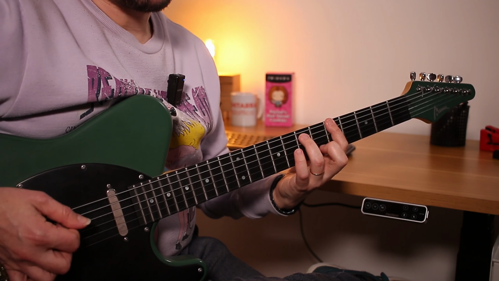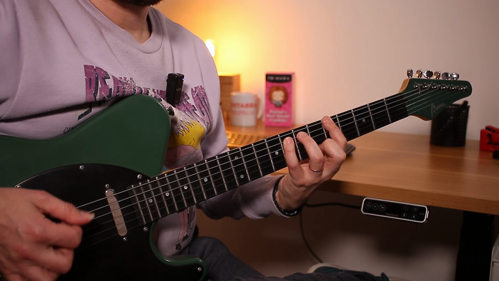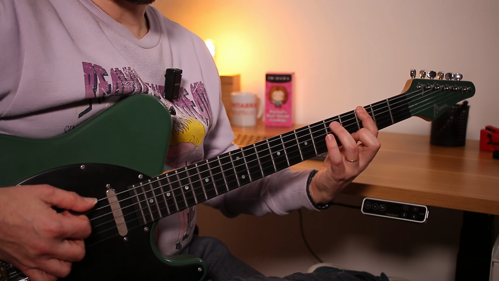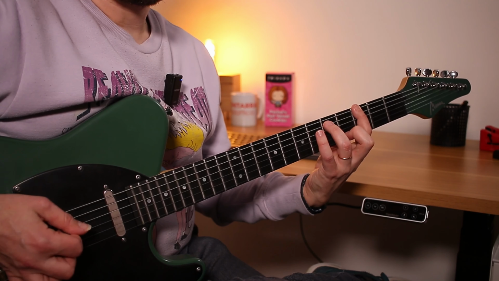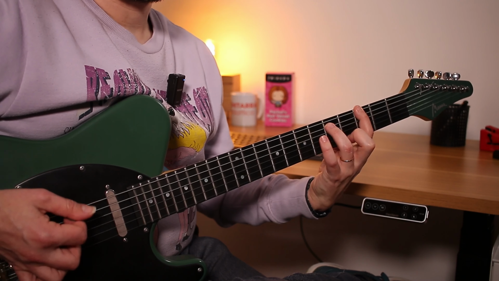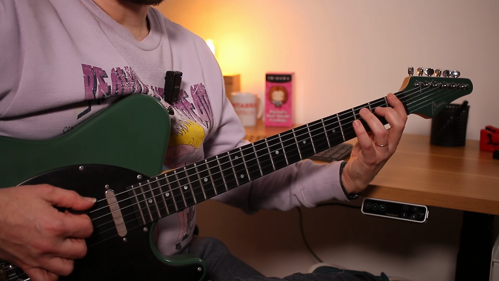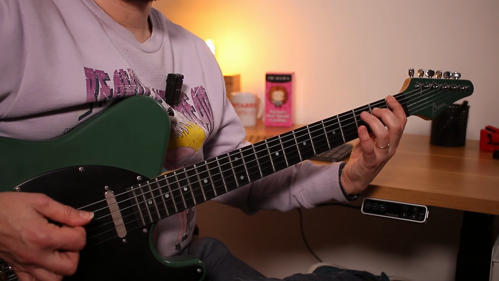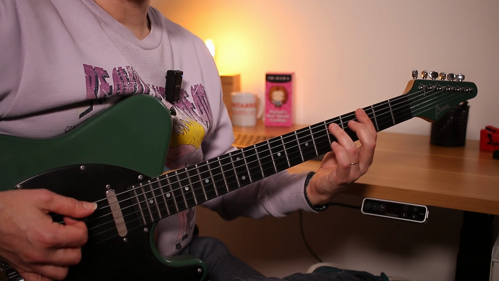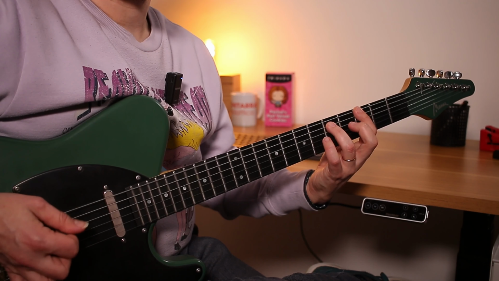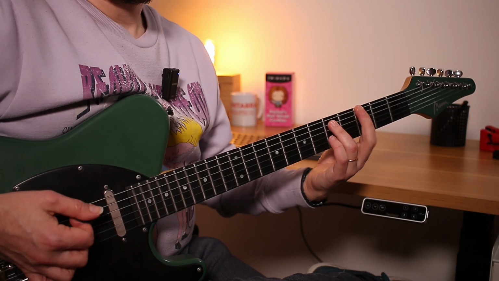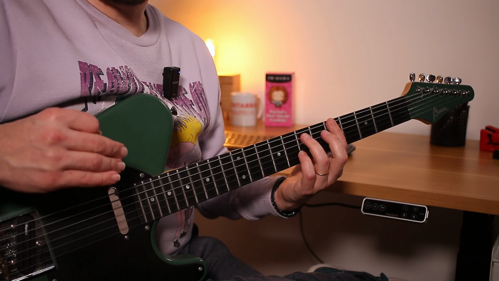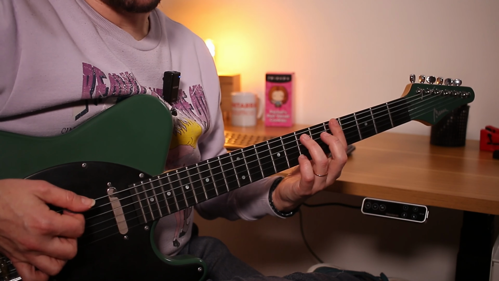I'm playing the minor sixth here. In the next position I'm playing the major sixth. In the next position I'm playing the augmented fourth. And in the next position I'm playing the perfect fourth. And even the rhythm pattern is changed a little bit because I'm opening the power chords in a different way.